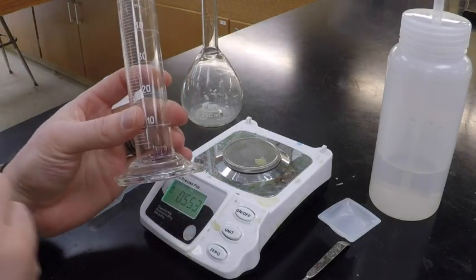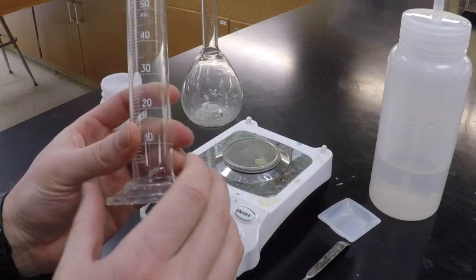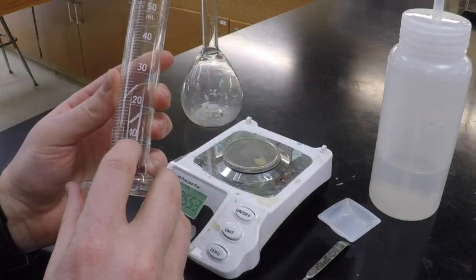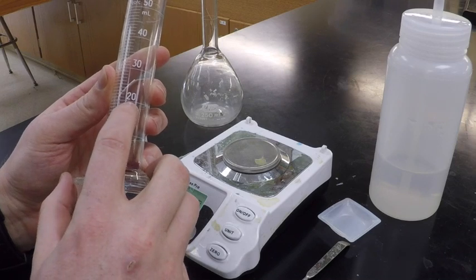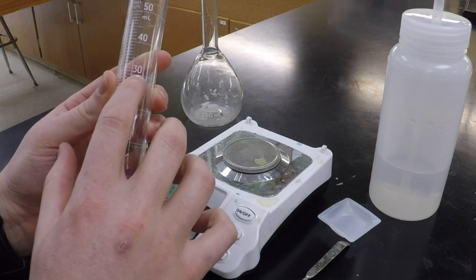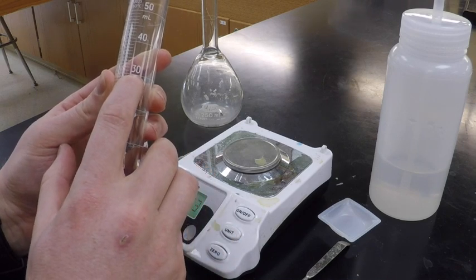Now, how these graduated cylinders read is, hopefully you guys can see this, on the right side is measuring up. So right here, this line is 10 milliliters, then up here is 20, then 30, 40, 50. So if I want to have 30 milliliters of solution, I need to fill it up to this line.